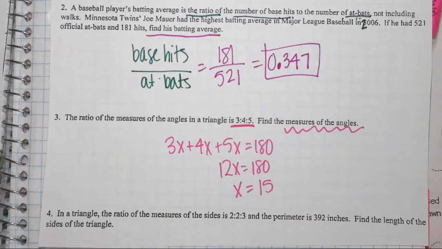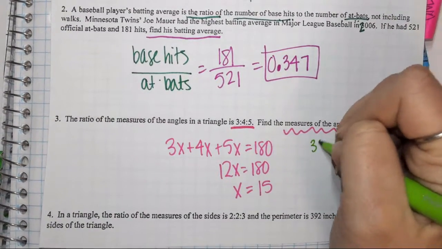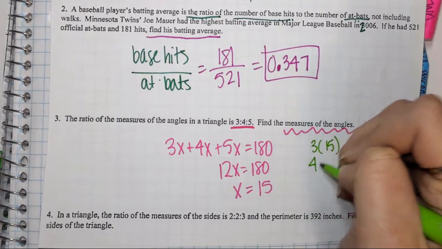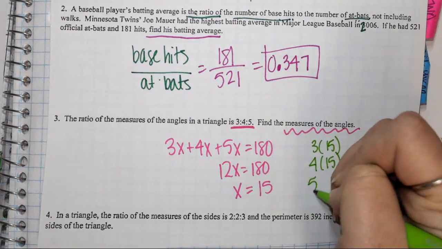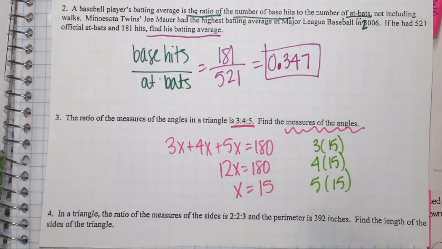Now that we have x, what would we do? Plug it in. So we would do 3 times 15, and then 4 times 15, and then 5 times 15. Work those out, and then tell me what you get.